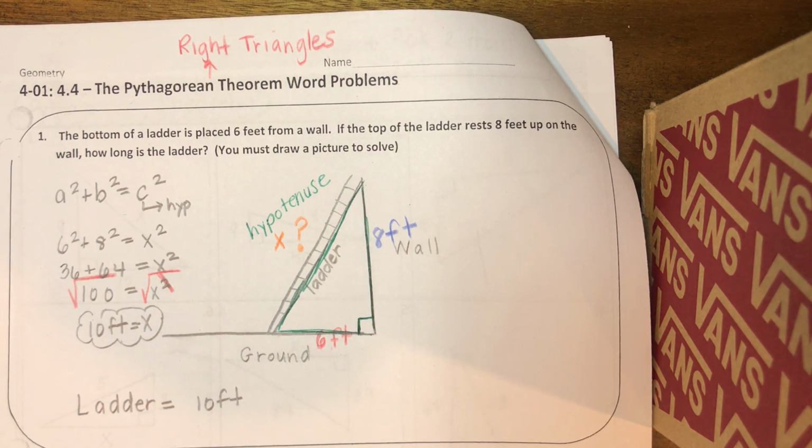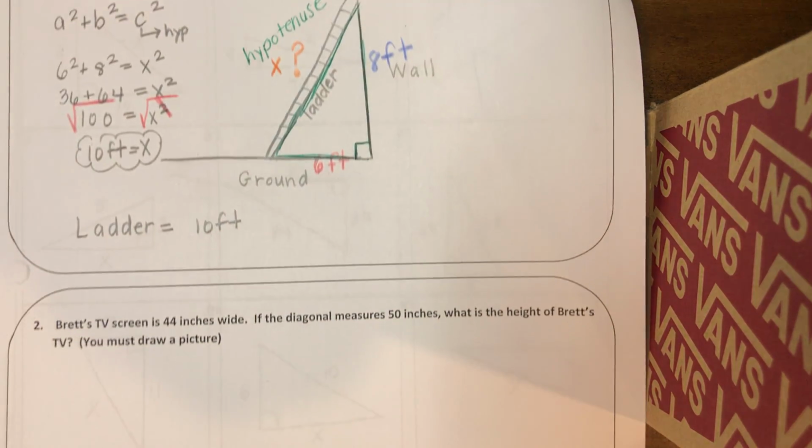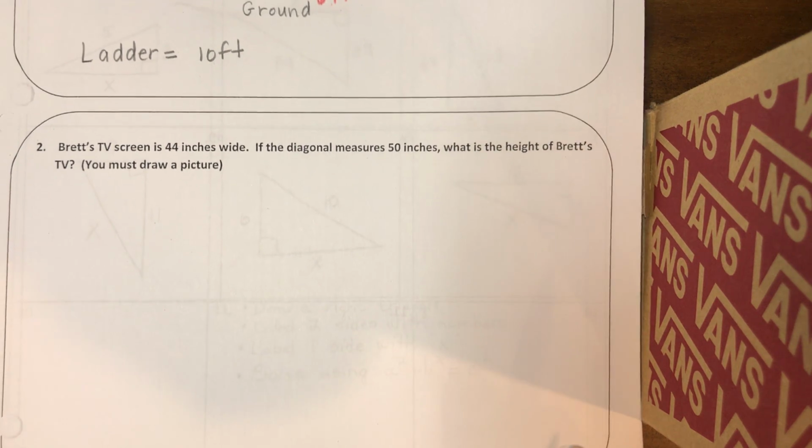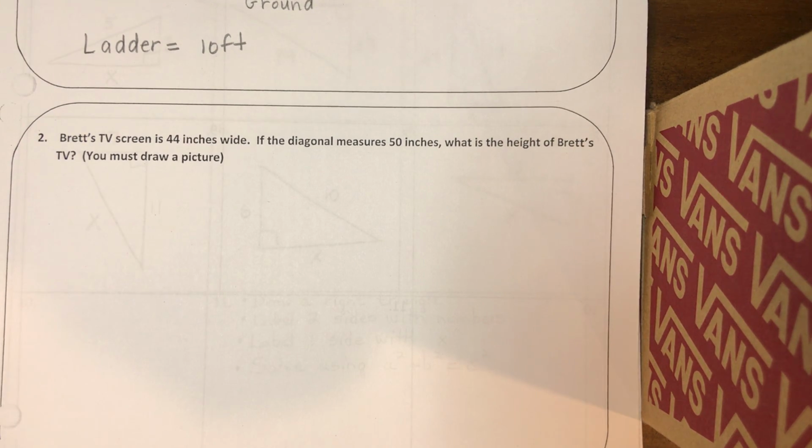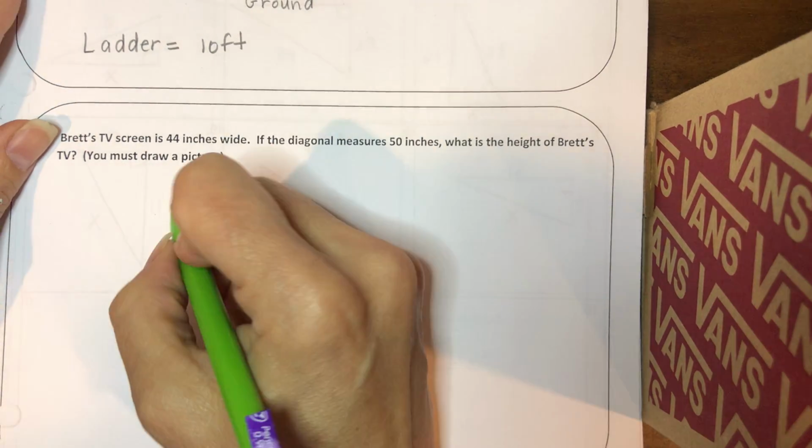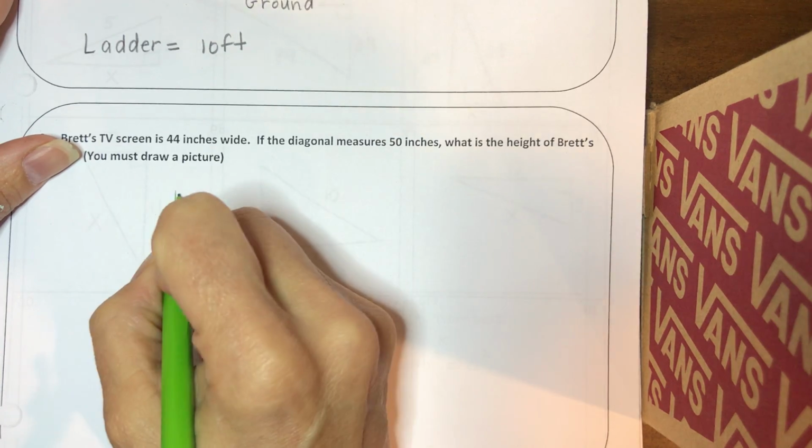All right, let's do a second one. Let's read the question first. Brett's TV screen is 44 inches wide. If the diagonal measures 50 inches, what is the height of Brett's TV? You must draw a picture. So let's think about what a TV screen looks like. What shape is a TV screen? TV screens are rectangular. So let us draw a rectangle for our TV.